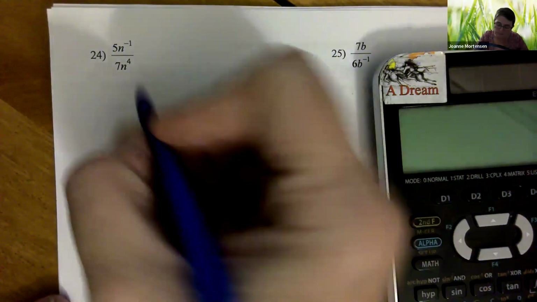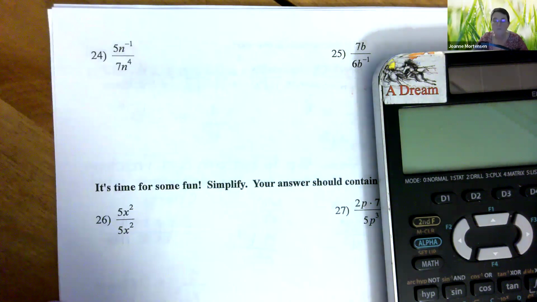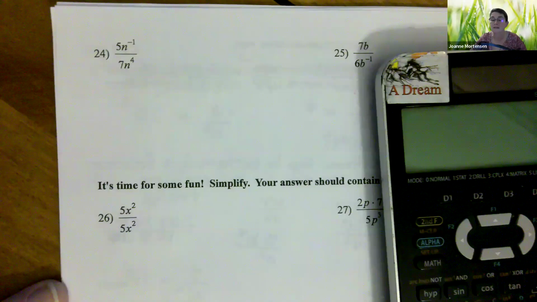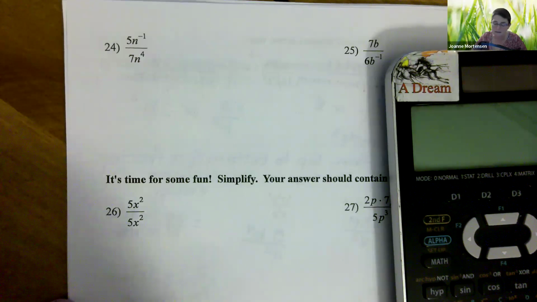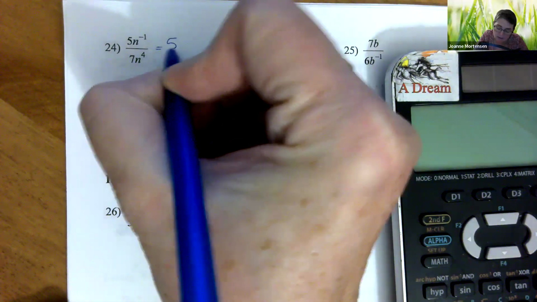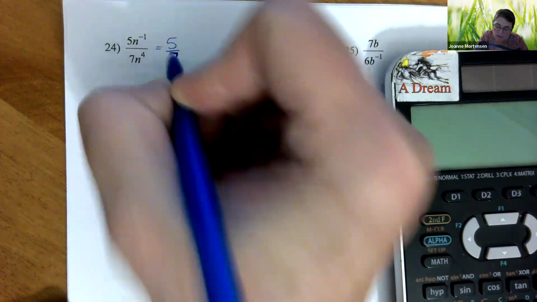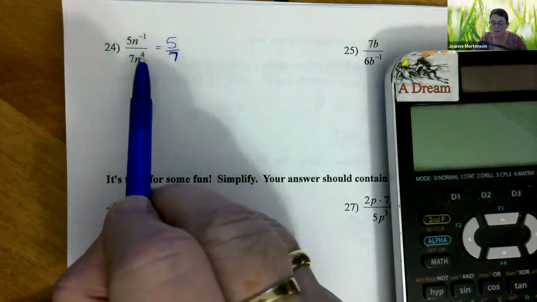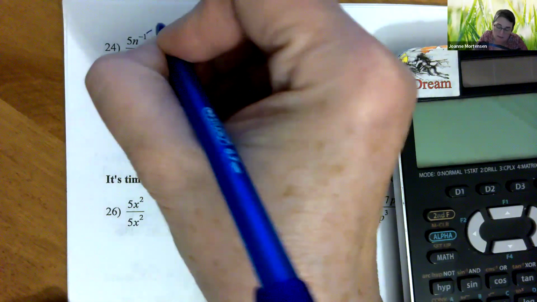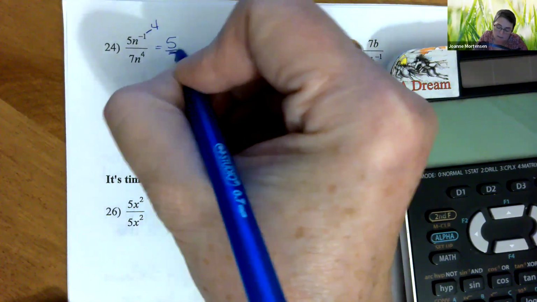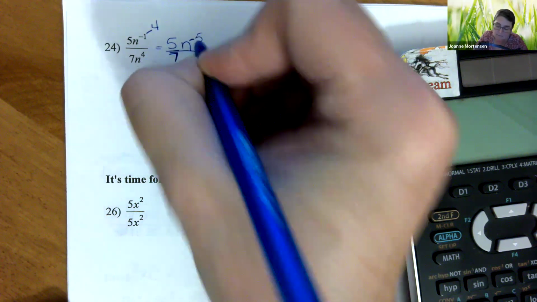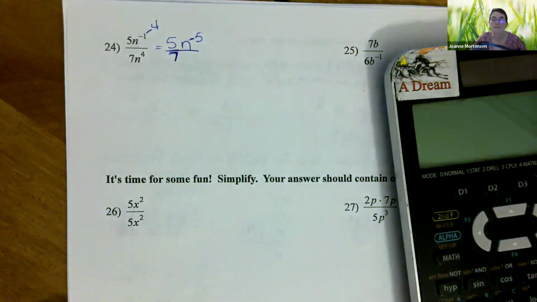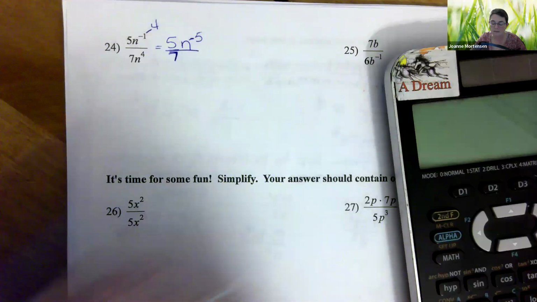Fractions, 2 choices. We know about common factors. There's no common factor between 5 and 7. Those are both prime numbers. So I could just leave it as 5 over 7. And then I can go negative 1 minus 4, which is going to give me, if I write it that way, n to the minus 5. Right? Because that n I'm looking at is on the top.